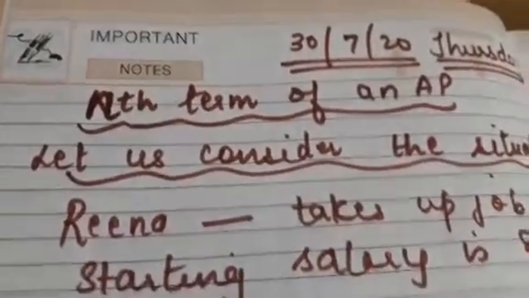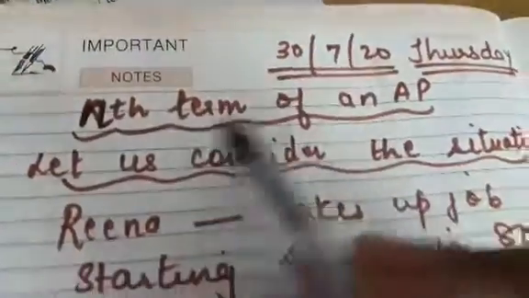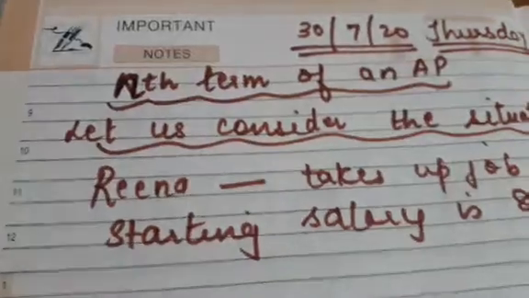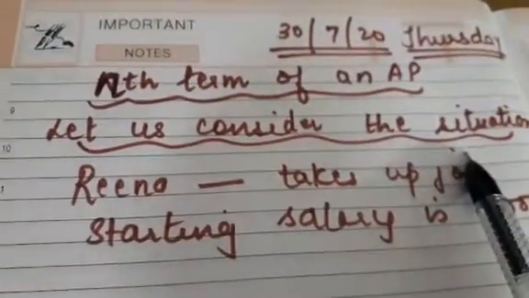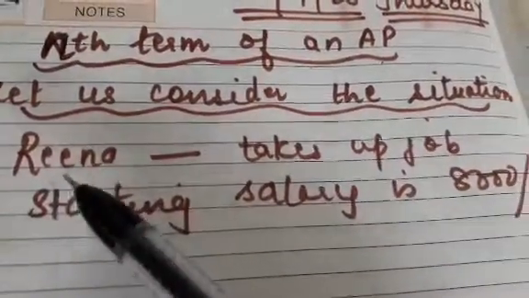And today I'm going to explain what is the meaning of the nth term of an AP. Okay, this is small n. Nth term of an AP. And for this, I will consider one situation or an example. And this example I have discussed in the previous videos also.